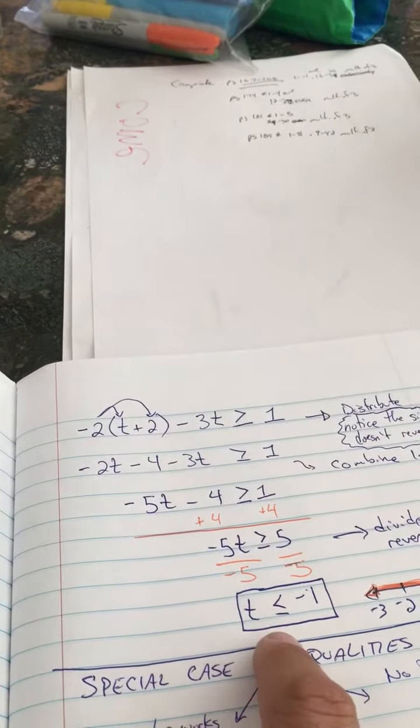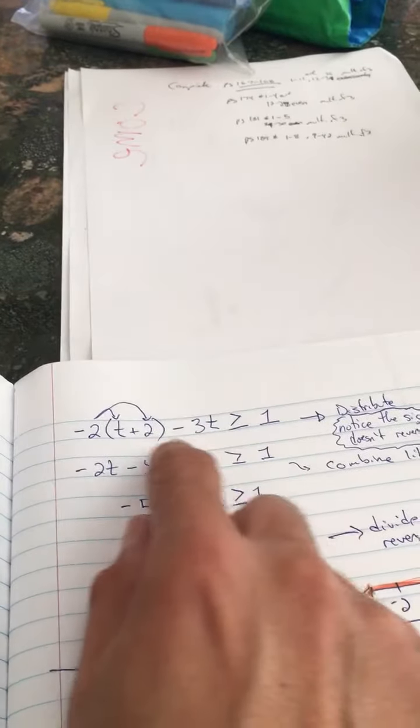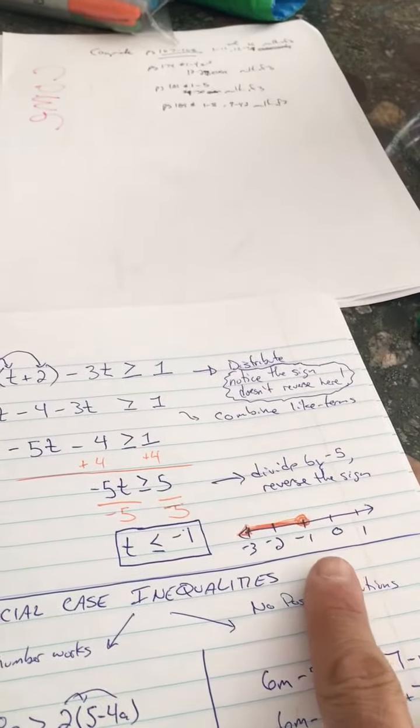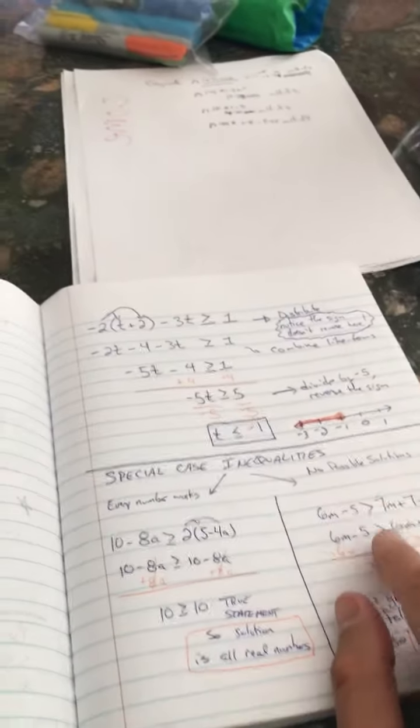And you can pick any value that's less than or equal to negative 1, plug it into the original problem, and it should hold this one true. That's what makes it a solution. Okay? And there's the graph right there of t is less than or equal to negative 1.